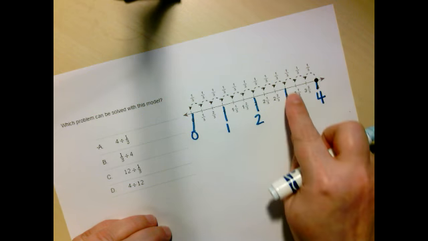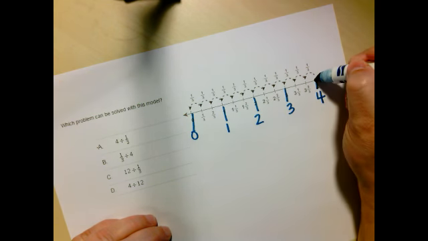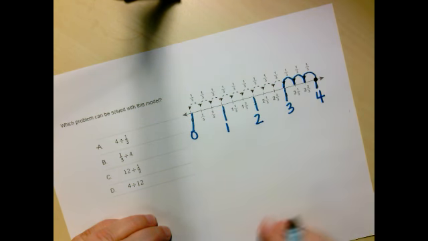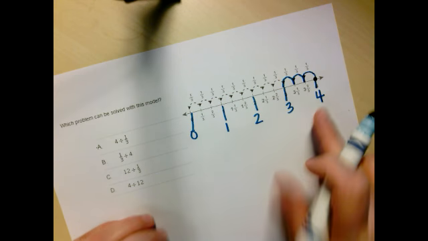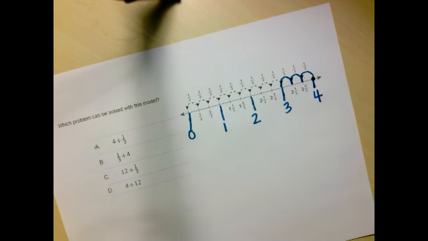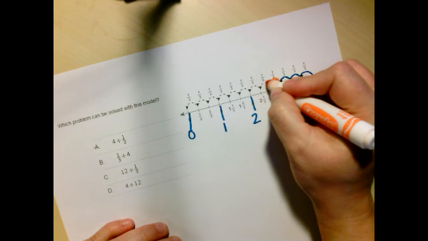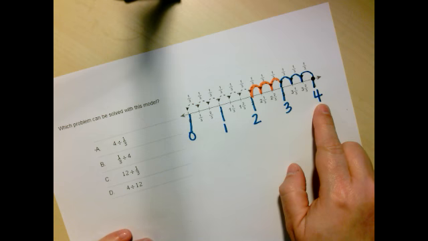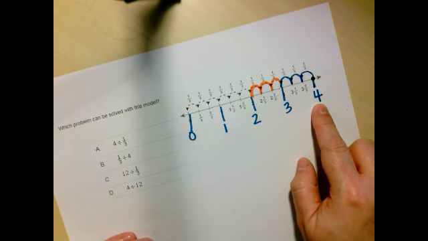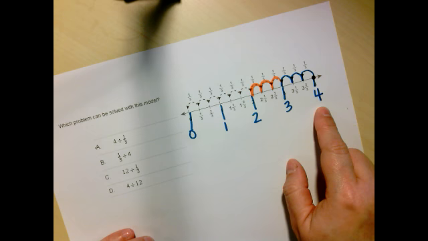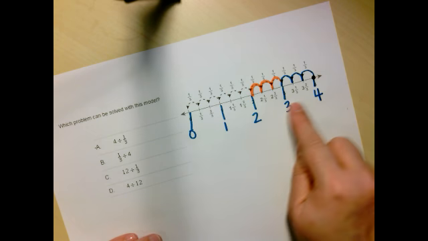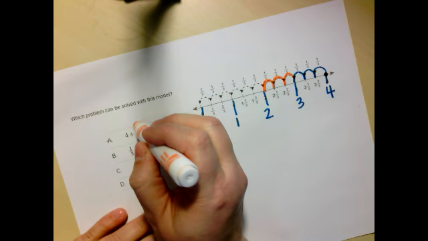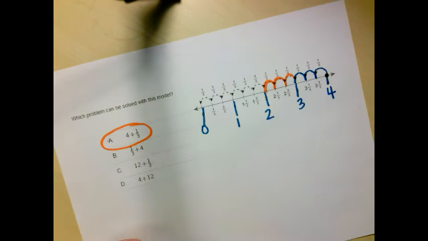And each whole is split into 3 pieces. So from 3 to 4, that's one whole. That is split into 3 pieces. From 2 to 3, that one is split into 3 pieces. So you are going to have 4 wholes. Think about 4 whole Pop-Tarts. That's a lot of Pop-Tarts. And each Pop-Tart is split into 3 pieces. So your answer choice would have been A here, 4 divided by 1/3.